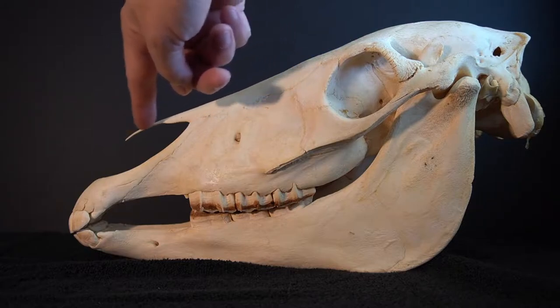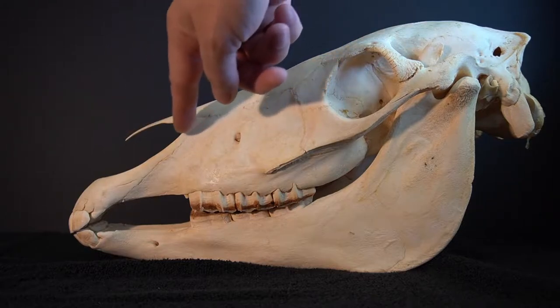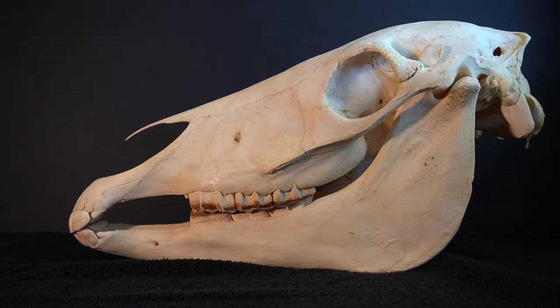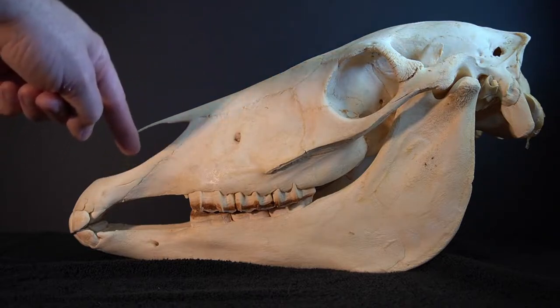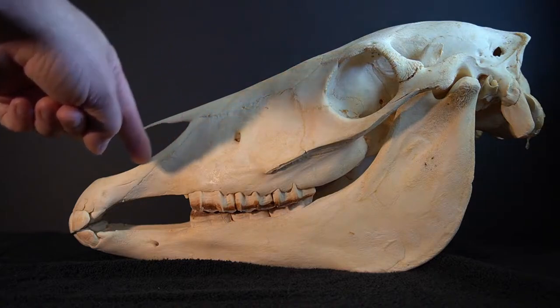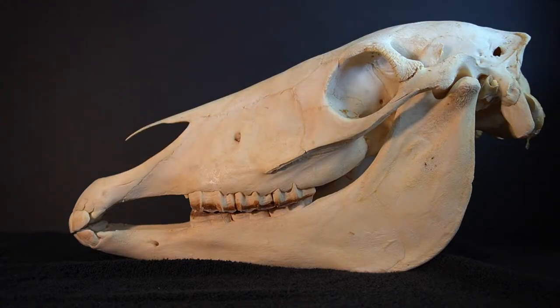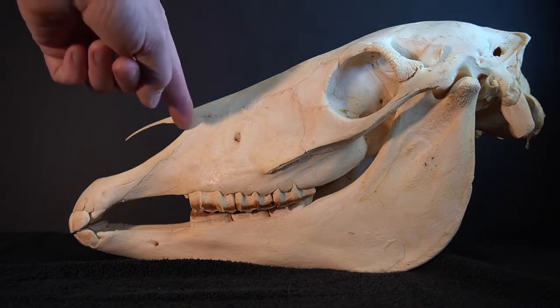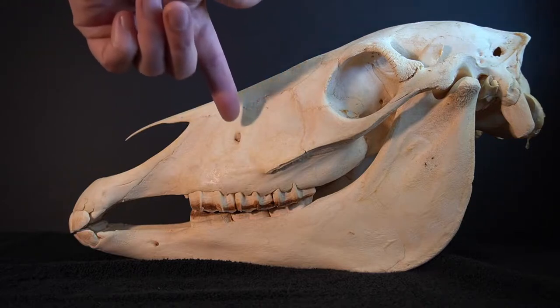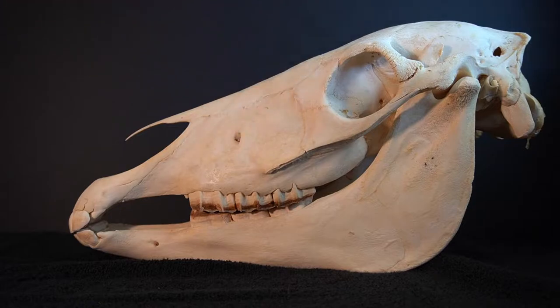And because this nasal bone is not laying right down along our incisive bone here, we have a space in between the two, and this is the nasoincisive notch. And that nasoincisive notch, this caudalmost aspect of it, will be used to approximate the location of our infraorbital foramen in the live animal.